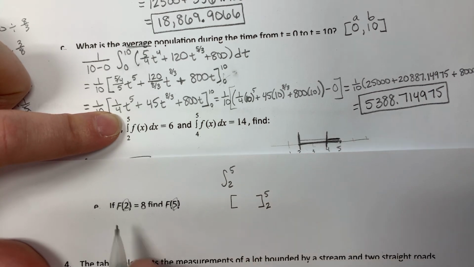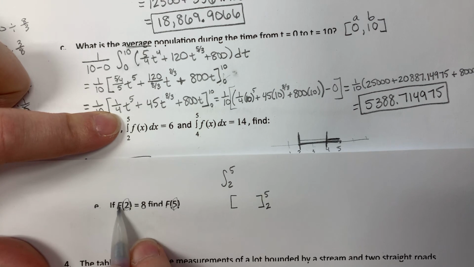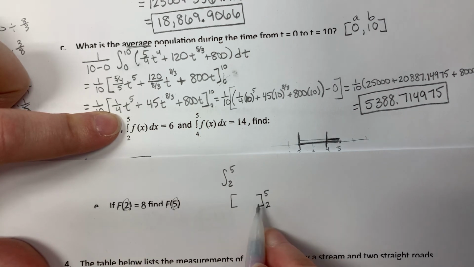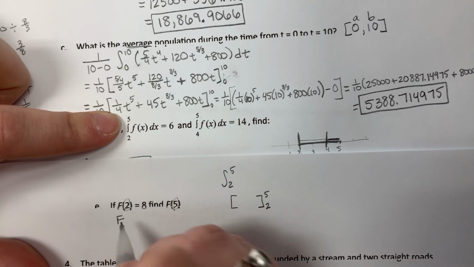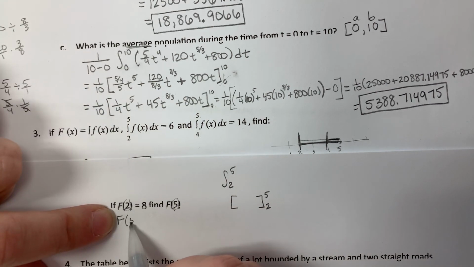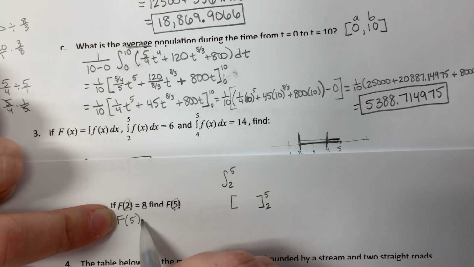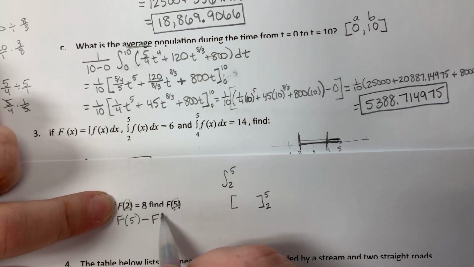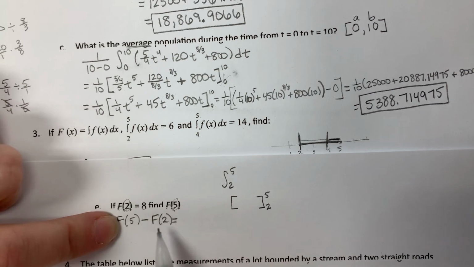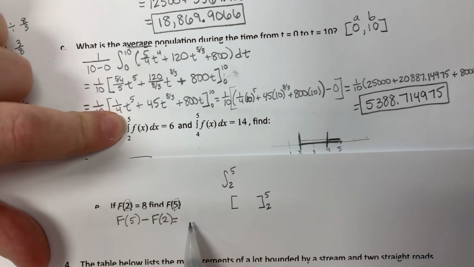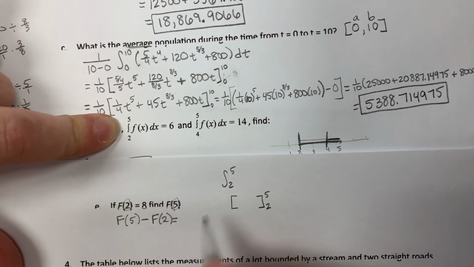Right? So I'm going to write it out like this. If I take the integral and I plug 5 into it, if I subtract the integral with 2 plugged into it, I will get whatever that integral was. And that value was a 6. They gave me that.